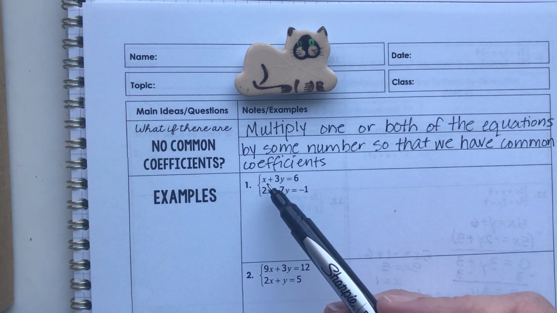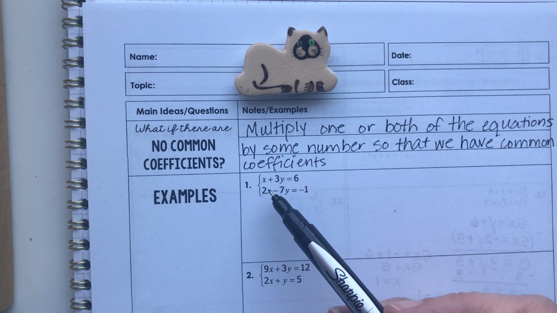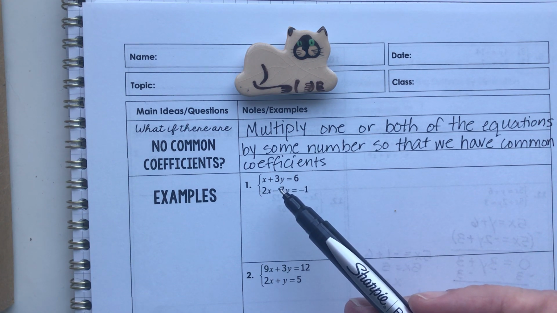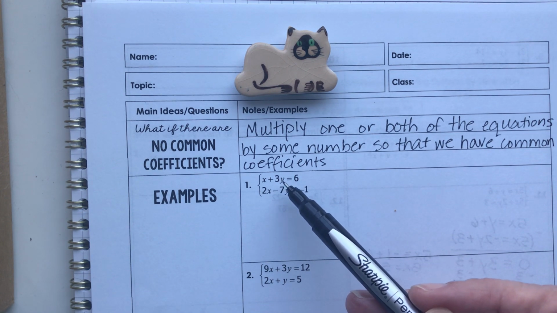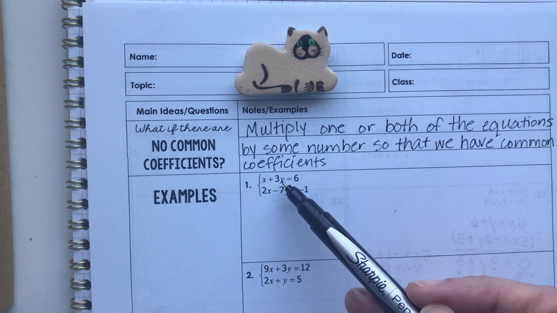Here, if I only had a 2 in front of that x, I would have 2 x's here, right? Or if I only had, and you'll be thinking about common denominators, what's the least common multiple of 3 and 7?